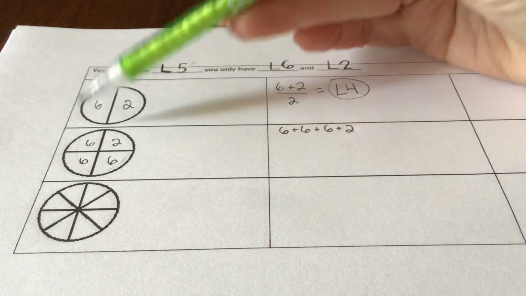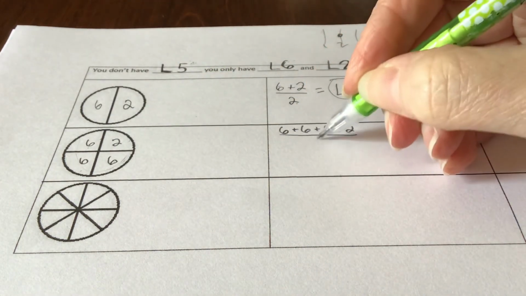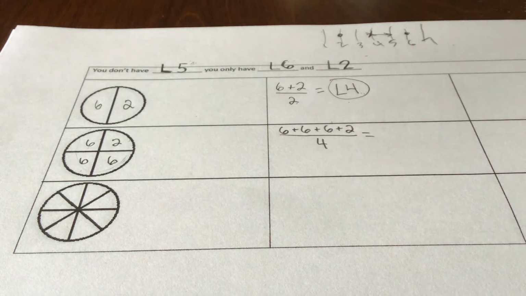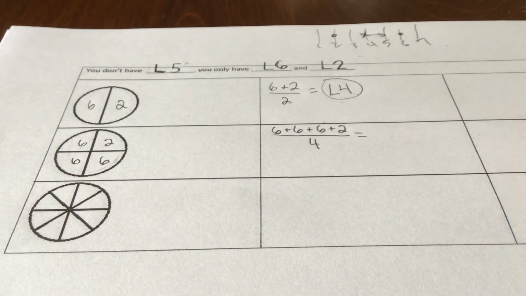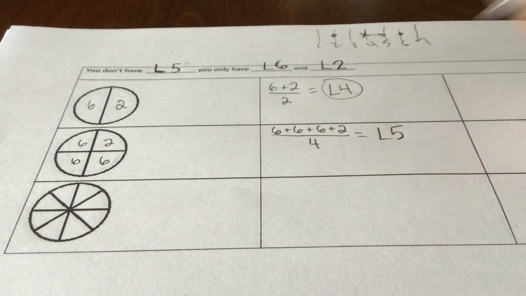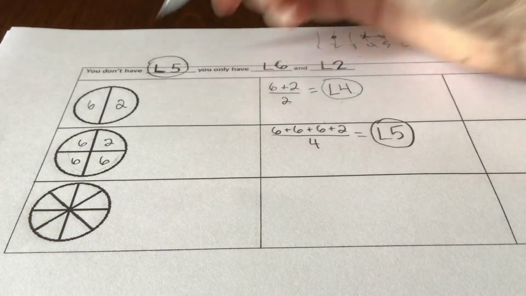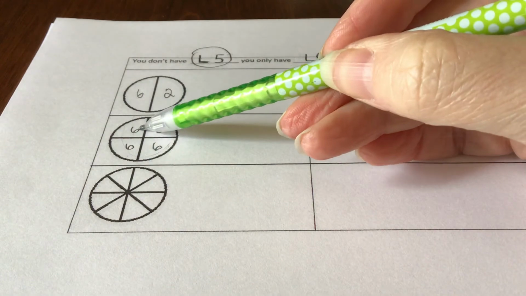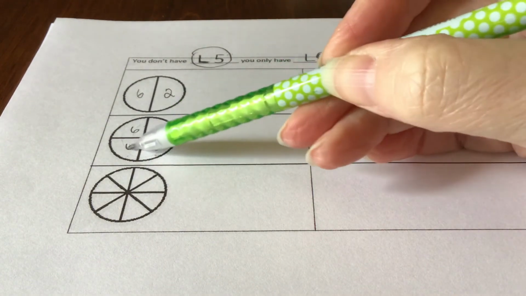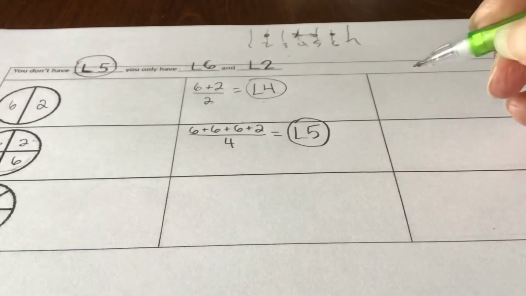I add all the sections together, 6 plus 6 plus 6 plus 2. And then I divide this by 4 because there are 4 sections in my pie. So if I do that and divide by 4, I'm going to get a level 5. That level 5 is what I was looking for. So that means that I'm going to mix 3/4 a level 6 and 1/4 a level 2. So I'm going to write it over here.